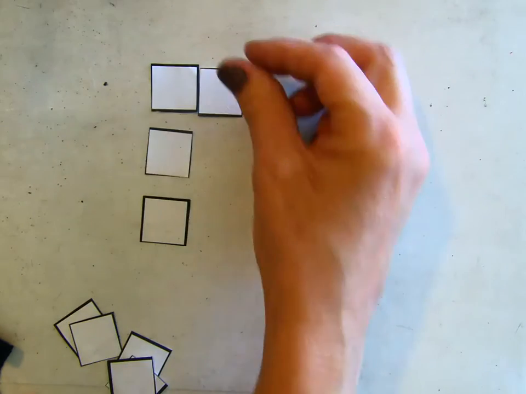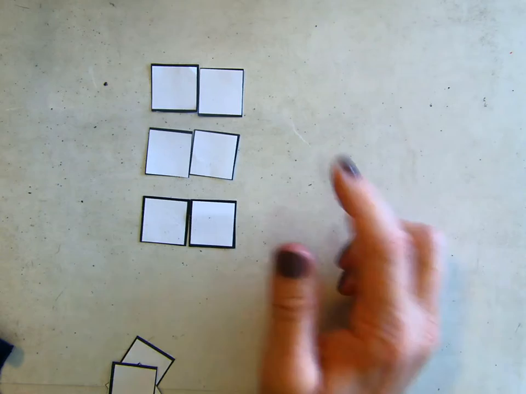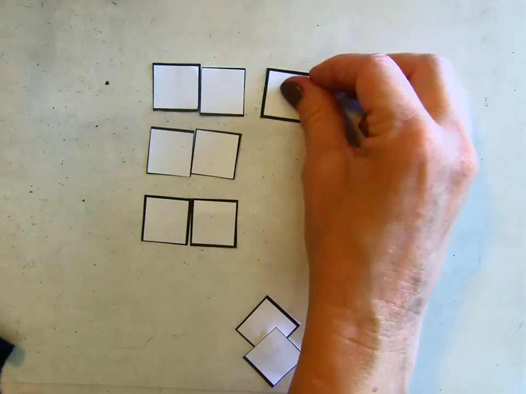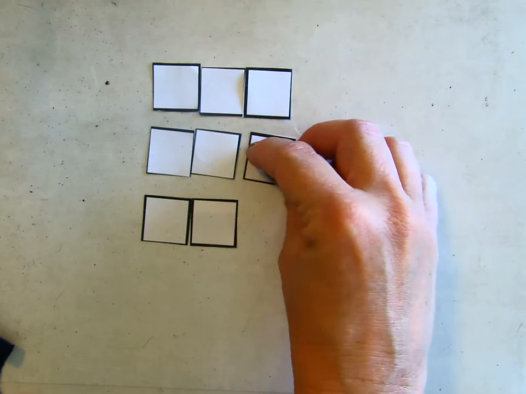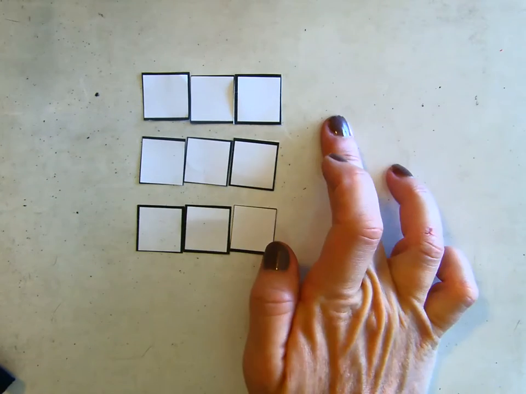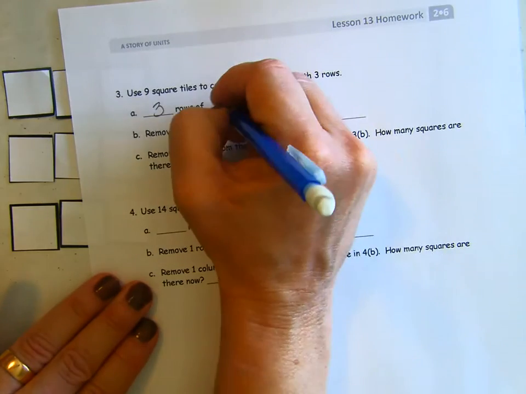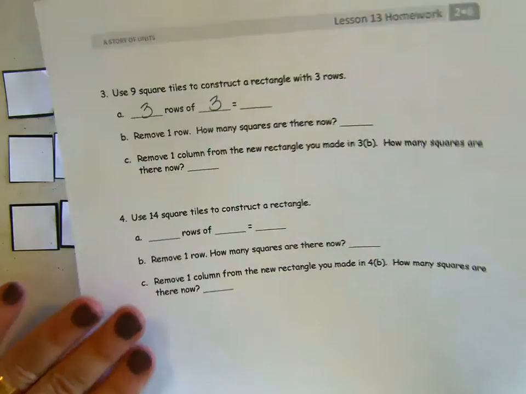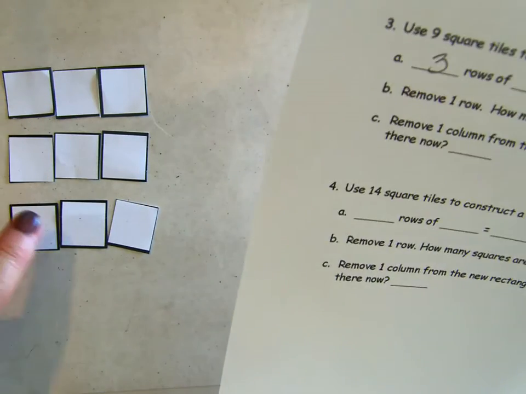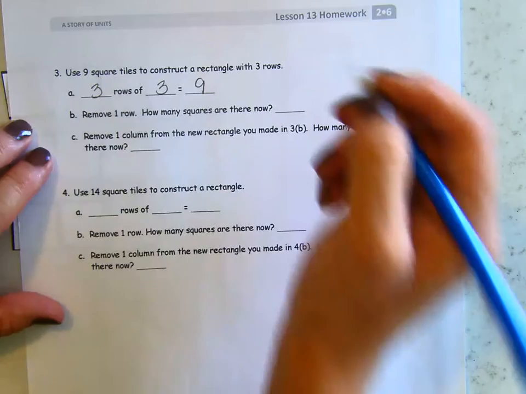Can I put 2 in every row? I put 2 in every row, but that's only 6. I still have some left. So let's see if we have enough to put. We do. I'm going to put 3 in every row. So I have 3 rows of 3. And let's see what questions we have to answer. 3 rows of 3 equals 3 plus 3 is 6, 7, 8, 9. So 3 rows of 3 equals 9.